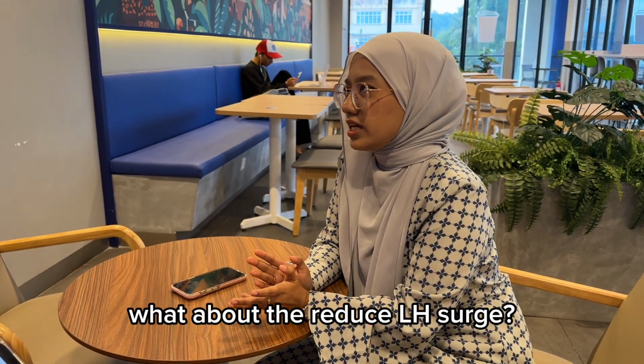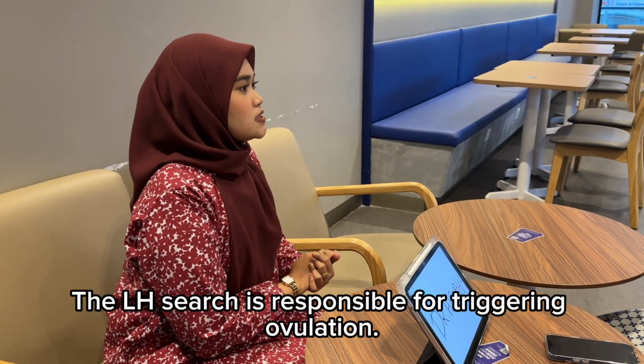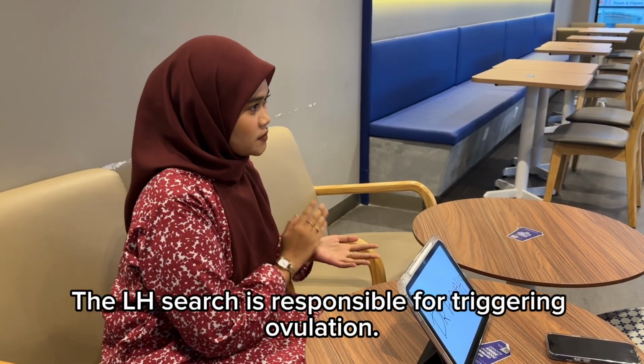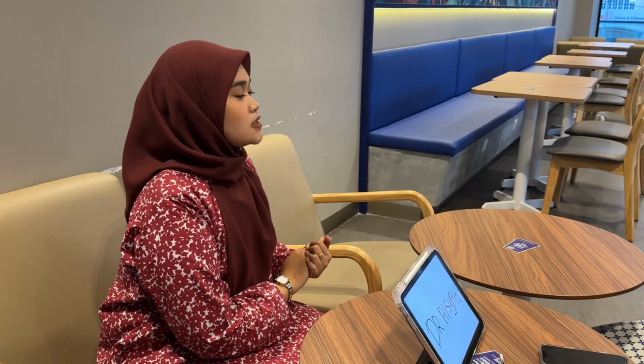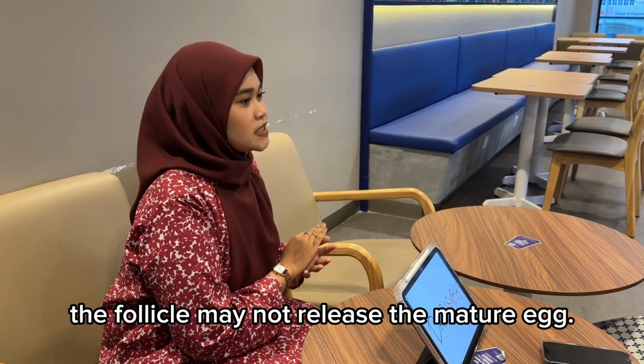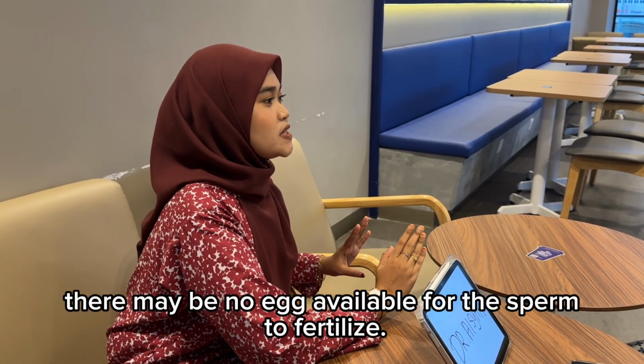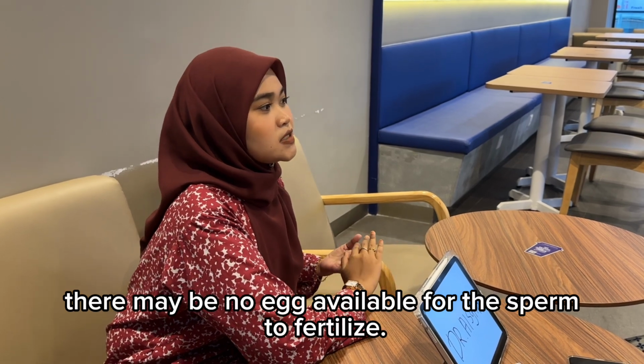So, doctor, what about the reduced LH surge? The reduced LH surge is particularly important. The LH surge is responsible for triggering ovulation. If the surge is weak or absent, the follicle may not release the mature egg. As a result, fertilization becomes much less likely because there may be no egg available for the sperm to fertilize.